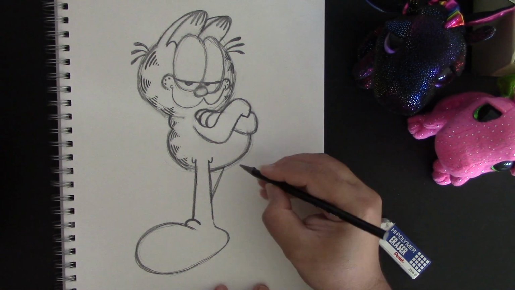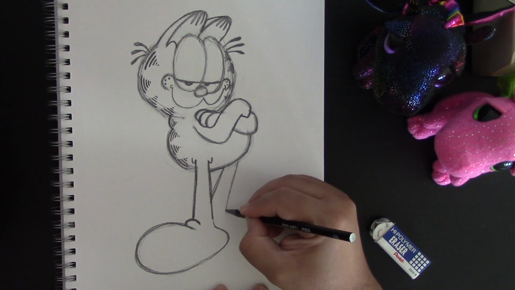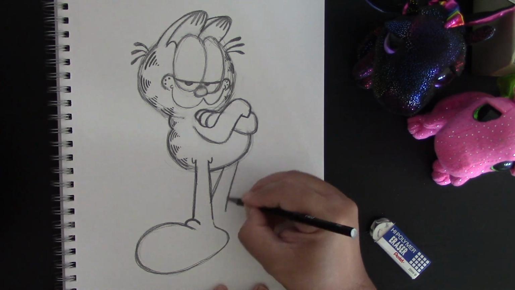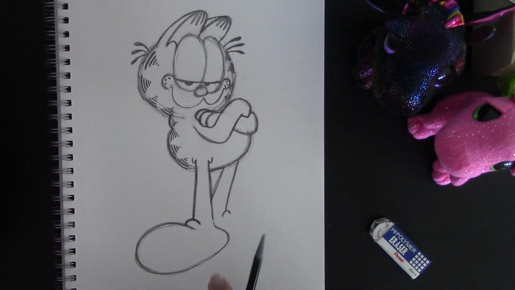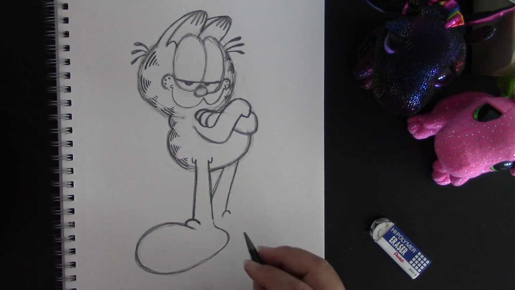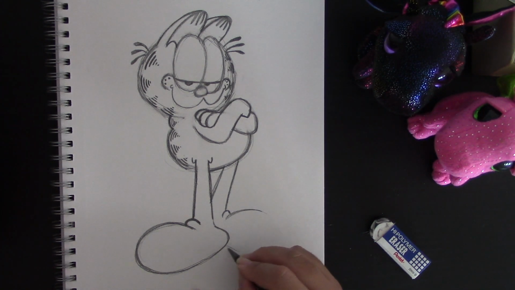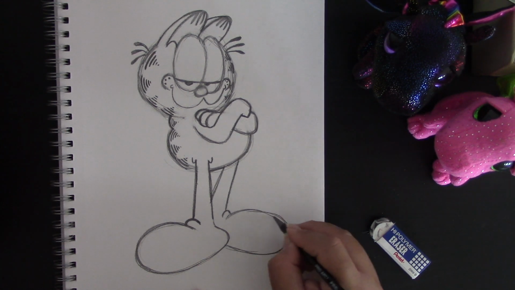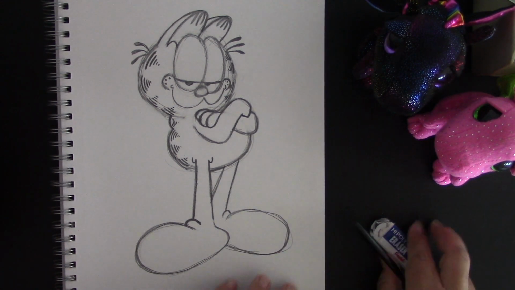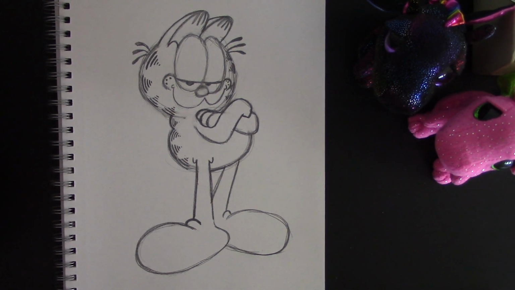Okay, so we're moving on to the other side. It's going to come down from the tummy, and it's going to get wider as it goes down towards the feet. Once again, we're going to put the bump, and then after we do the bump, we're going to draw another big oval, like a loaf of bread, on the other side. And that's the other foot.